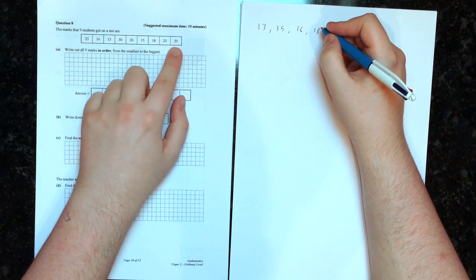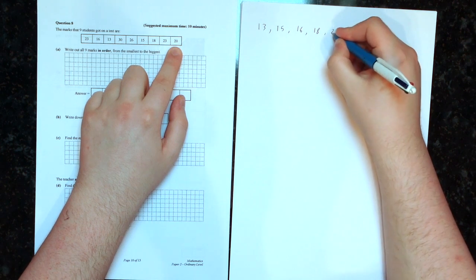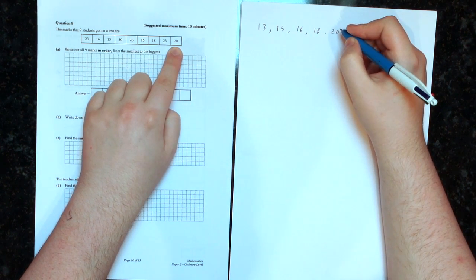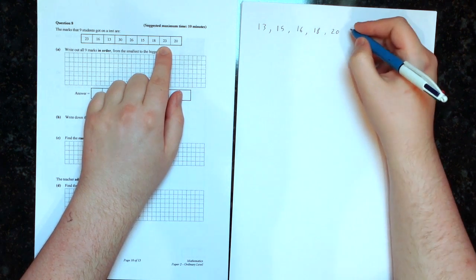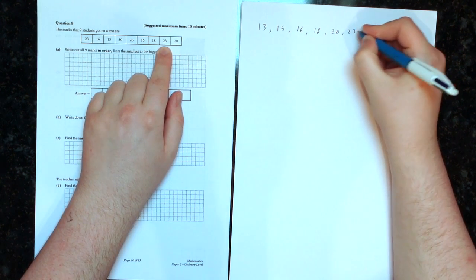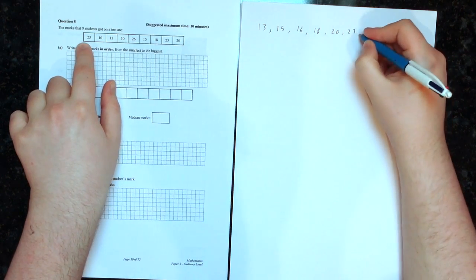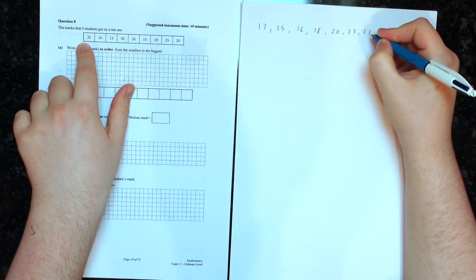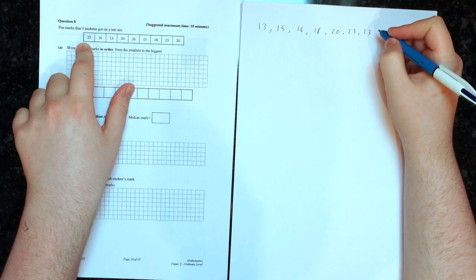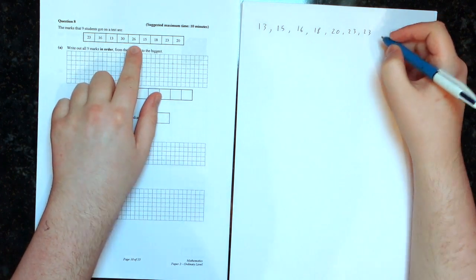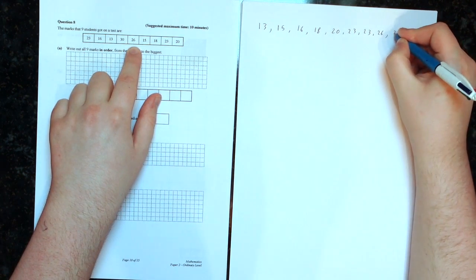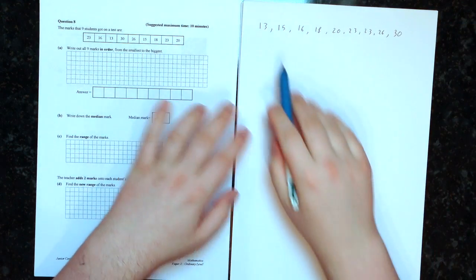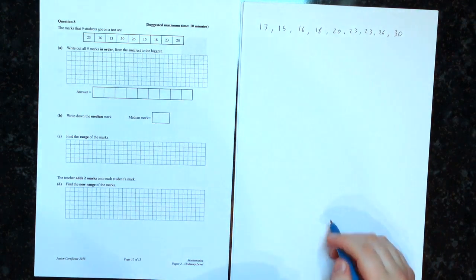The next smallest will be 20. The next smallest will be 23. And another 23. The next smallest will be 26. And the largest will be 30. So there are the numbers in ascending order.